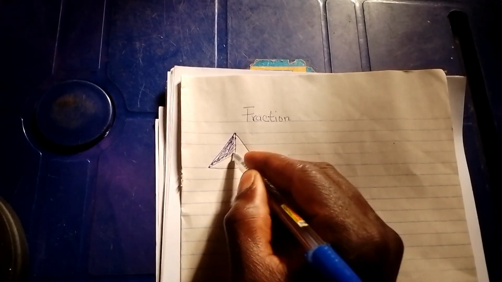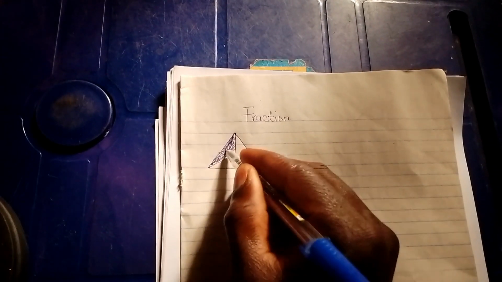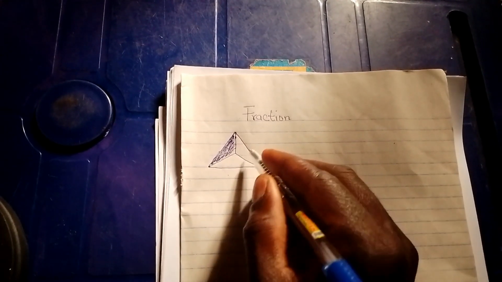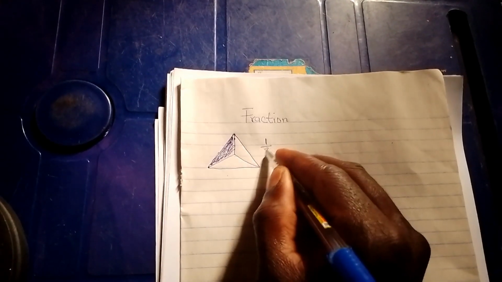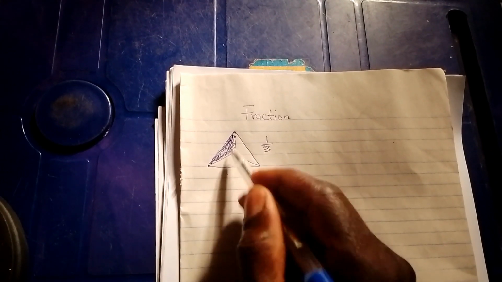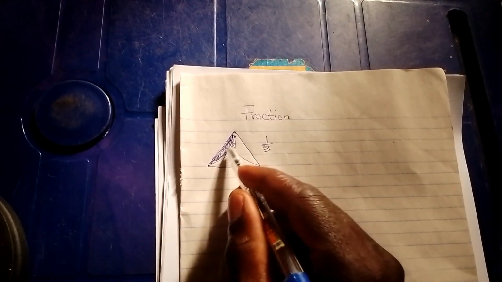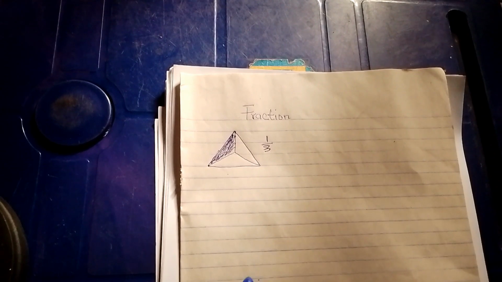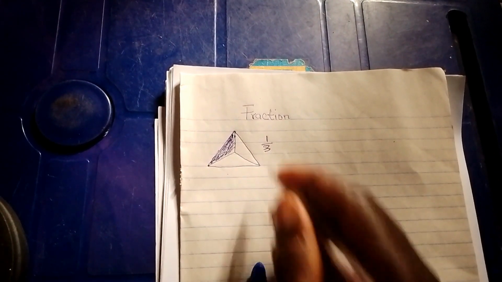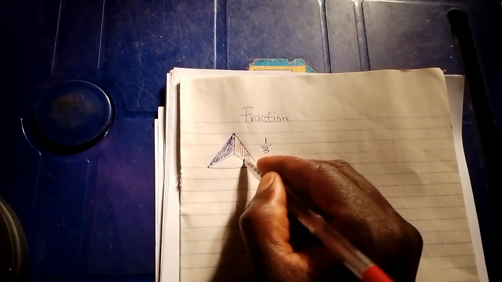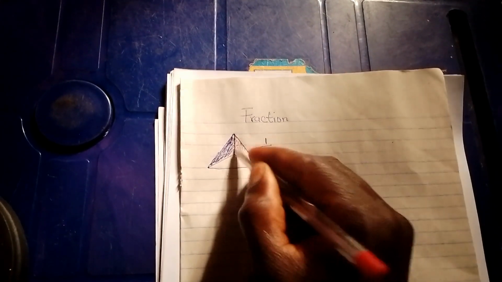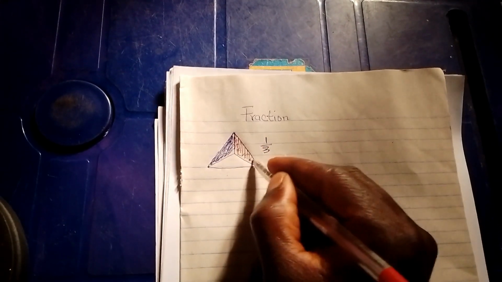So if I shade one part, to write it in fraction form, we write it like this: 1 all over 3. Why? Because it is being divided into three parts. This is 1, 2, 3. Assume that I wanted to shade another one here with red.